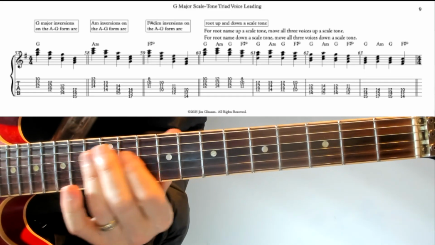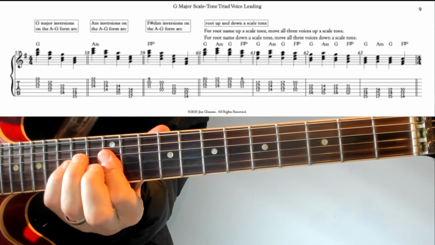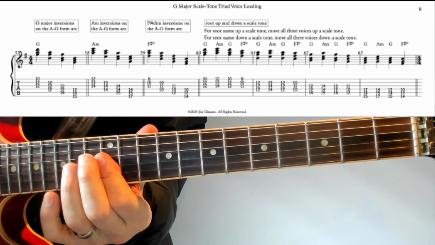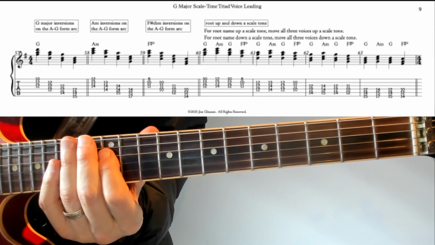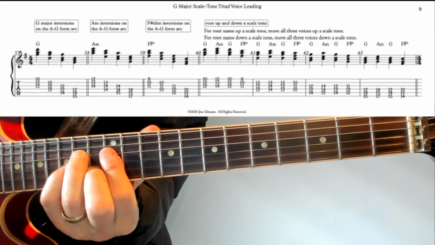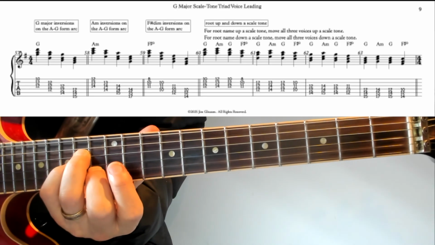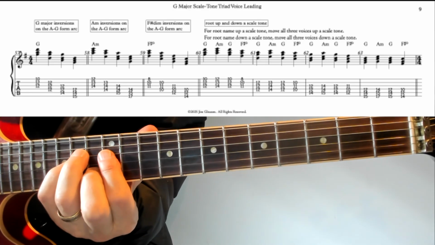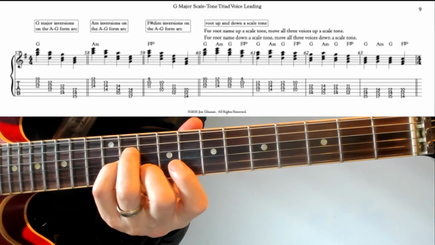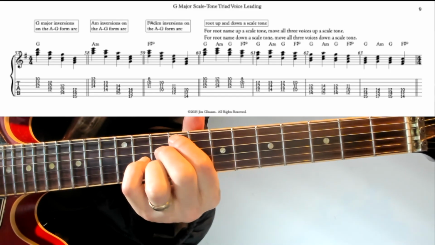And then on strings 4, 3, 2, you have G, and strings 4, 3, 2 are fifth, root, third, and for the A minor, it's in its key, fifth, root, but flat third. So that's in parallel up, then back to G, and then we go down to F sharp diminished, which would be like this F sharp minor, but with a flat fifth.